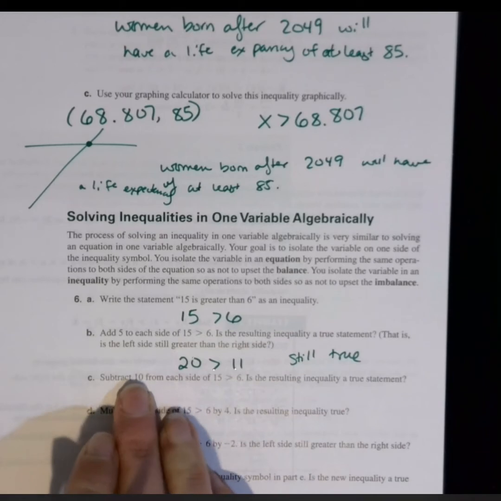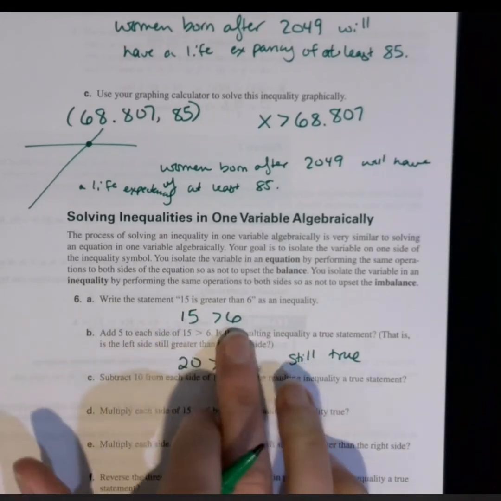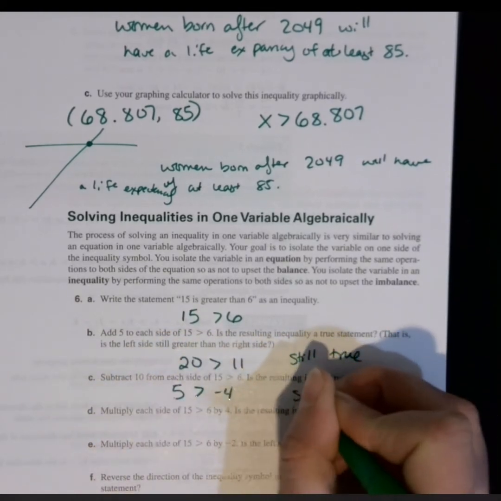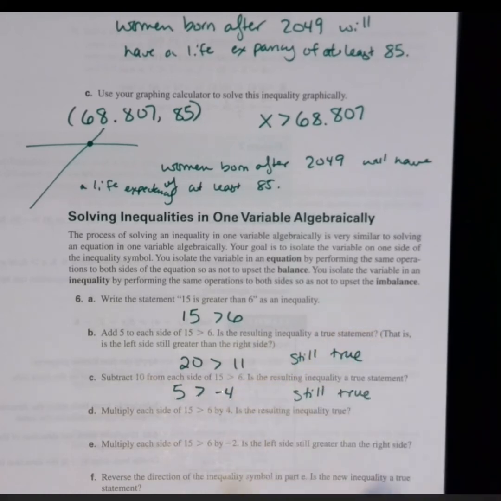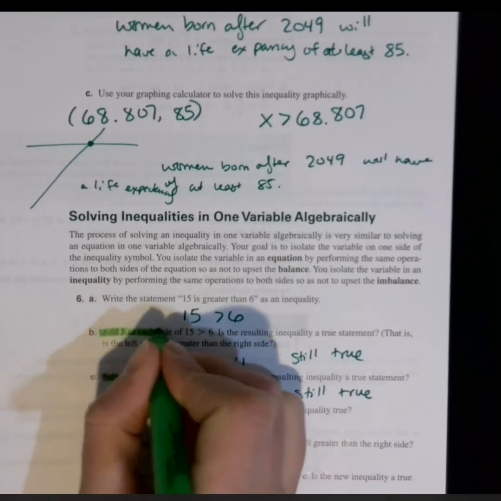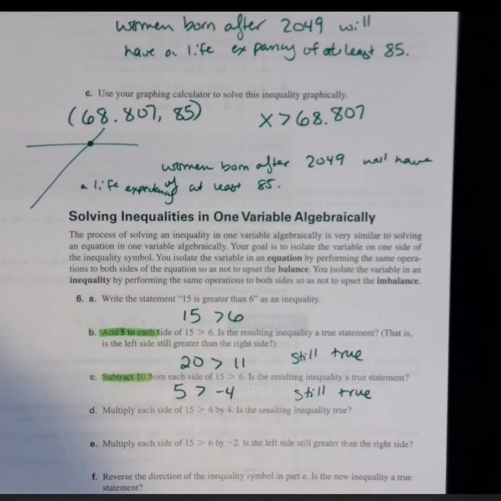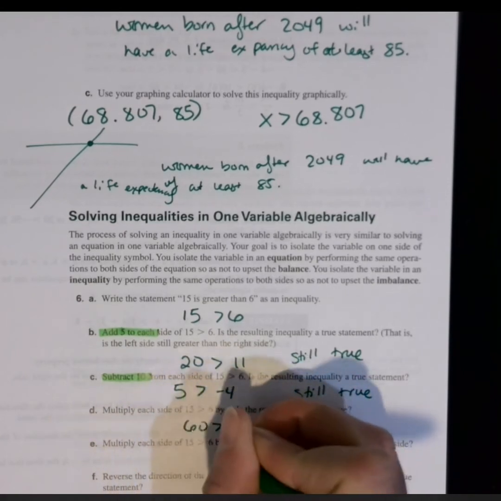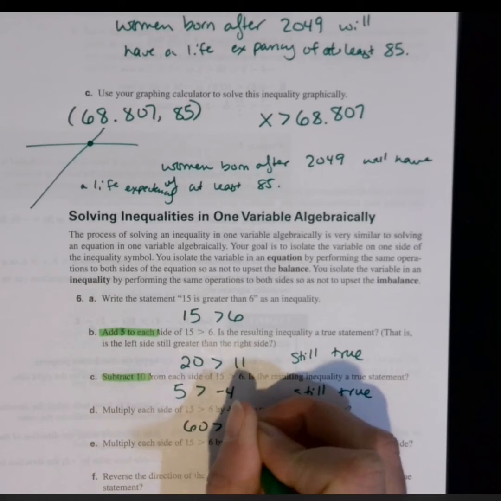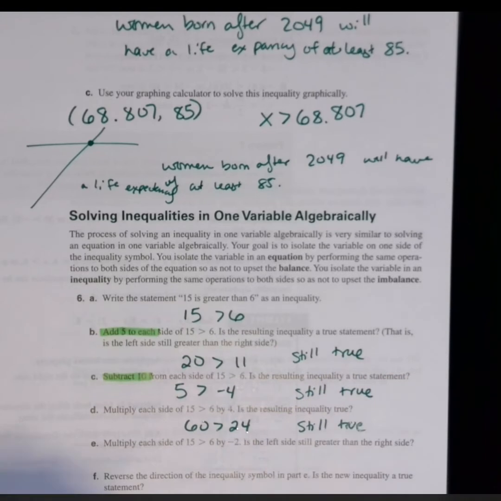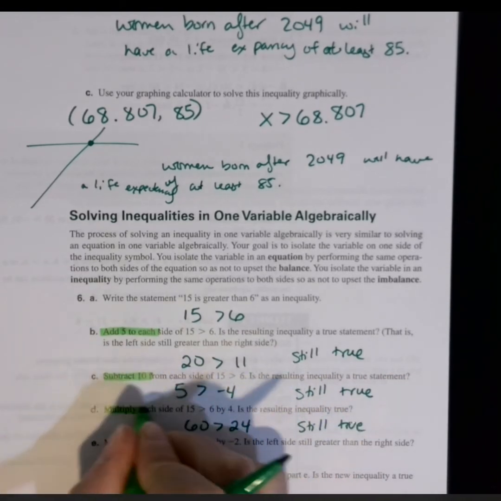All right, subtract 10 from both sides. So if I subtract 10 from both sides of the original, that's going to be 5 greater than negative 4. Still true. So we're exploring what operations are okay. So it's okay to add to both sides, right? It's okay to subtract from both sides. Those things have been fine so far because they're still true. Multiply both sides by 4. So 15 times 4 is 60, greater than 6 times 4 is 24. That's still true. So we can multiply each side by 4.